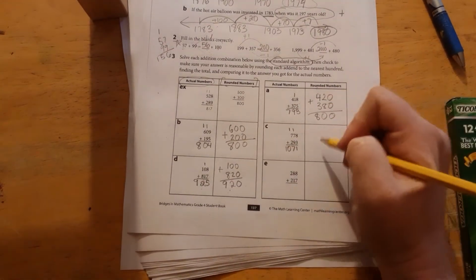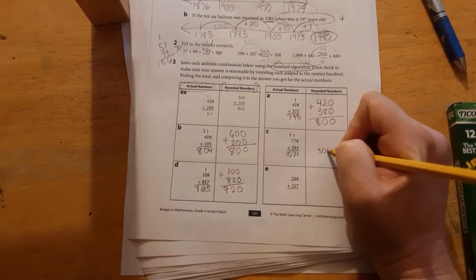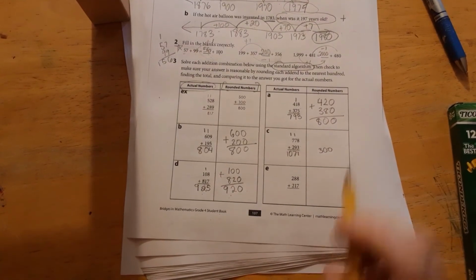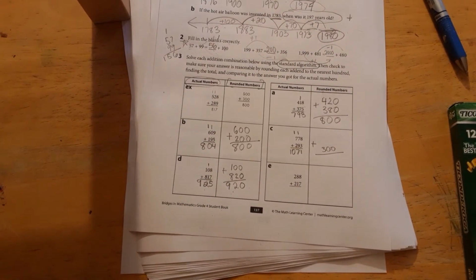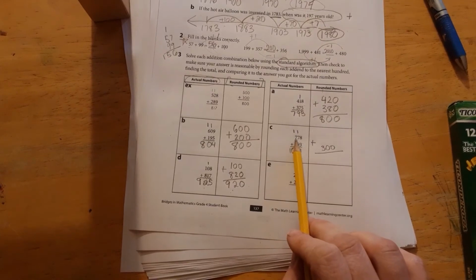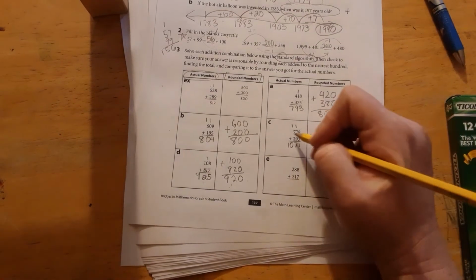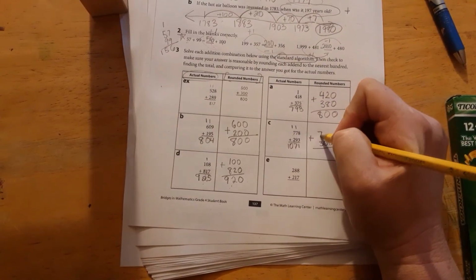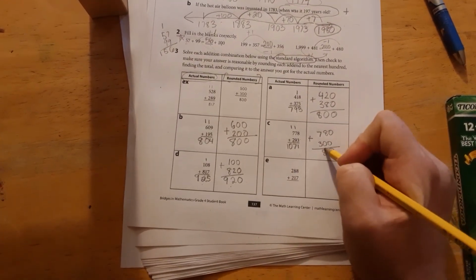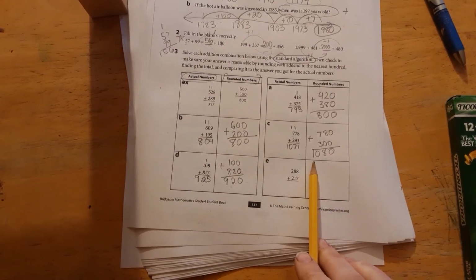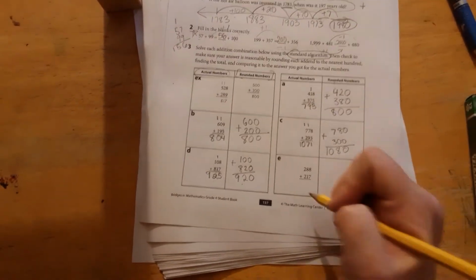For the rounding, I'm going to round this one up. Choosing to do that one first because that rounding is easier for me to see. I rounded to the nearest 100. Round this one to the nearest 10. I had to round both of them up. 1080, 1071. Is it reasonable? Yes, it is.